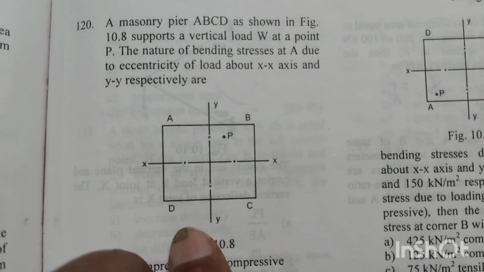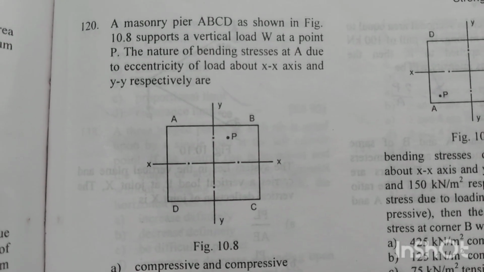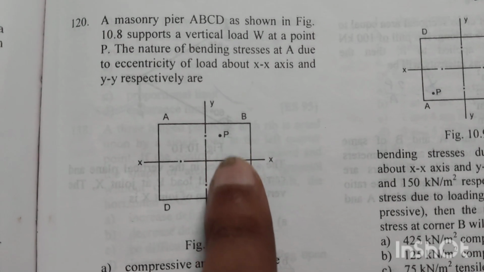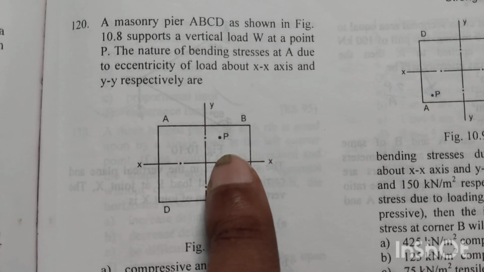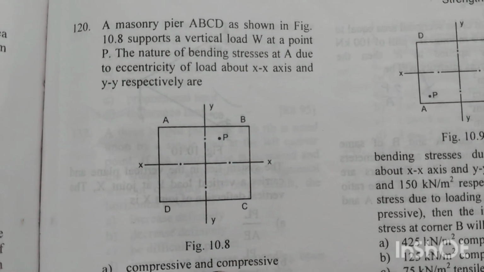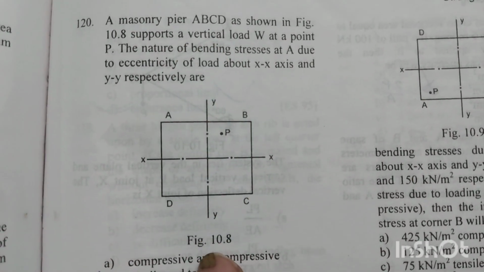And if we consider the stress about the y-axis due to eccentricity, the point P is located in the right half of the section, positive x direction relative to the y-axis.